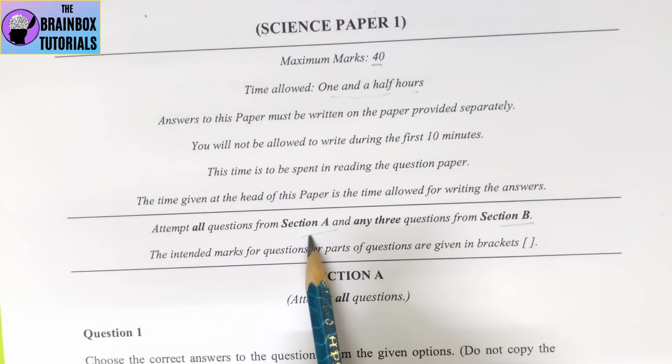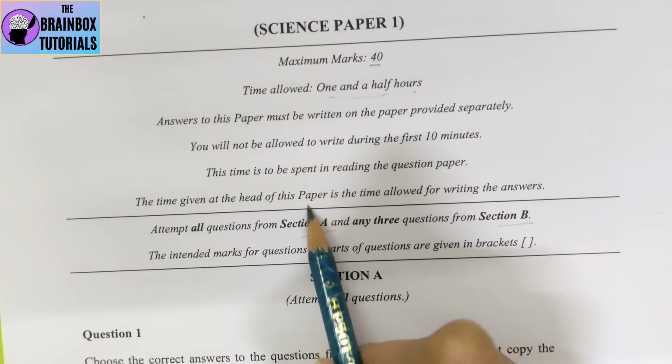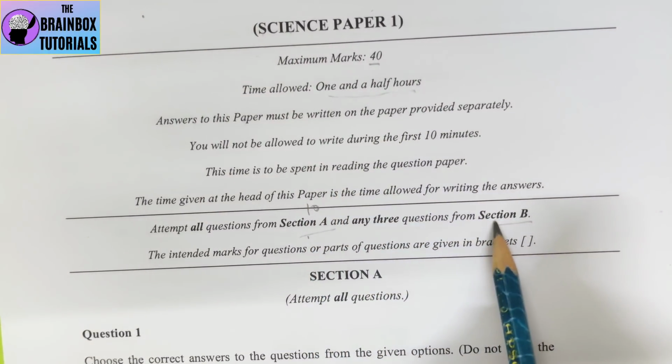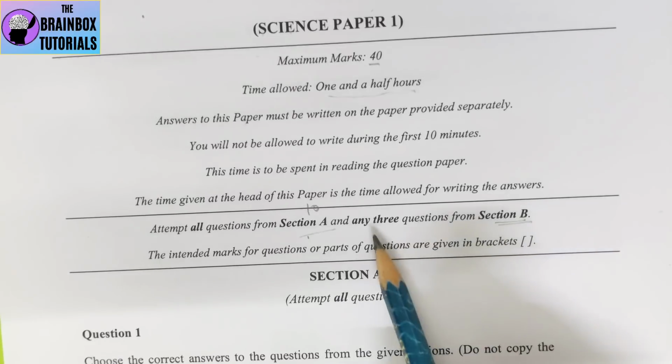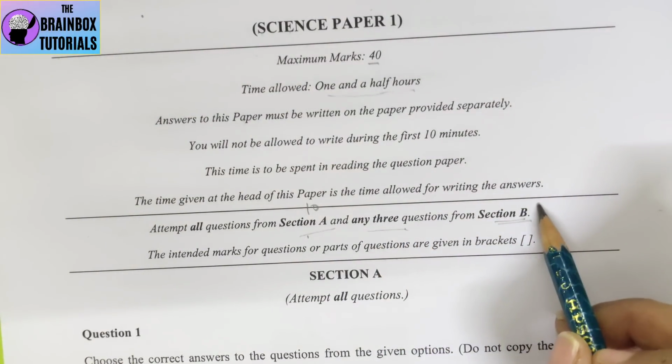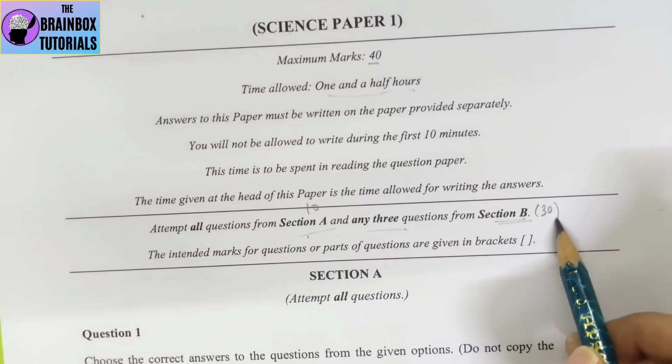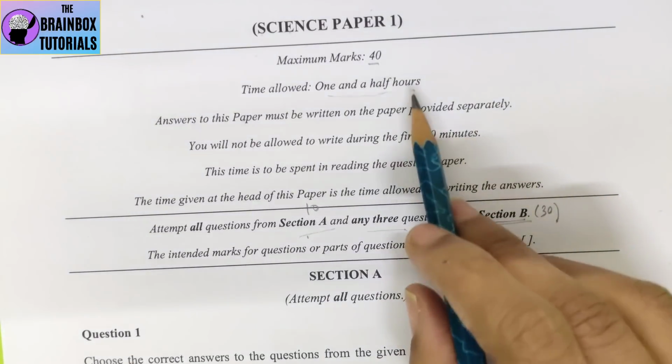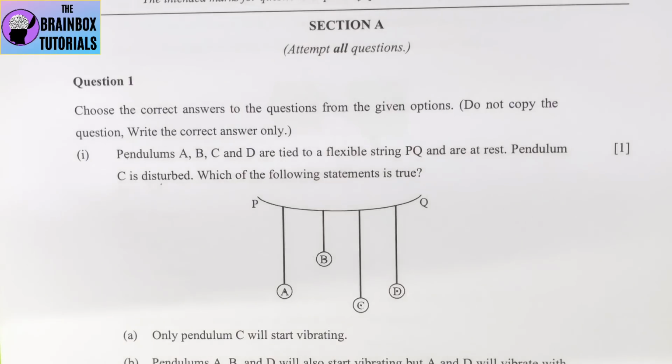So there will be 10 subparts of question number 1 and those 10 subparts will carry 1 mark each. So total of 10 marks. And from section B, you will have to attempt any 3 questions out of 5 questions given. So 3 questions for 10 marks each, so that will carry 30 marks total, 30 plus 10, 40 marks paper. Now let us start with solving the paper.